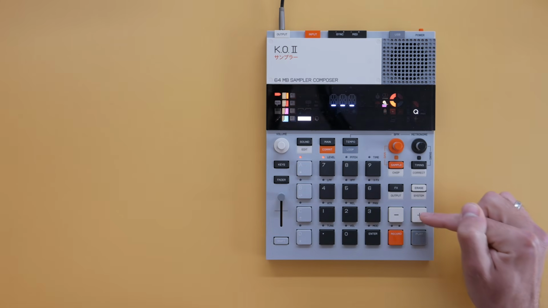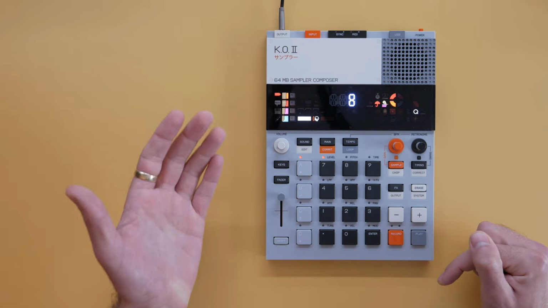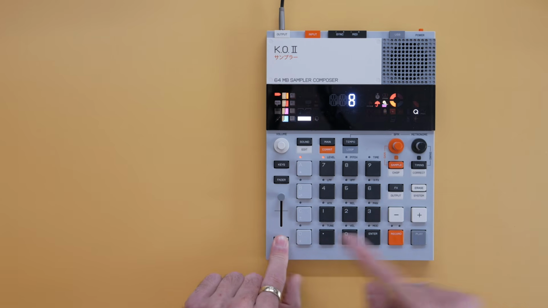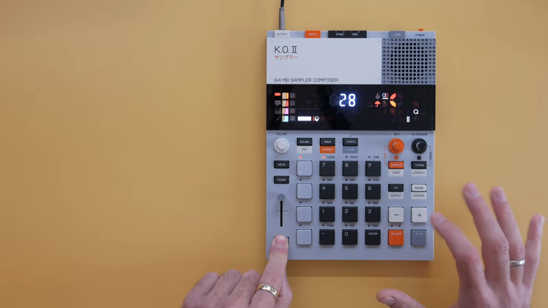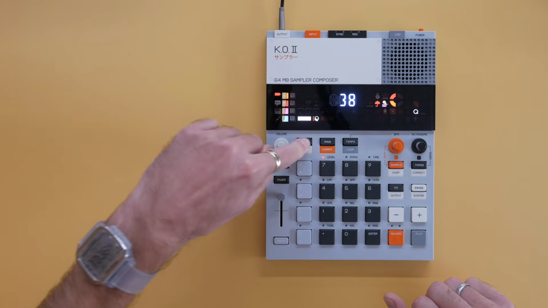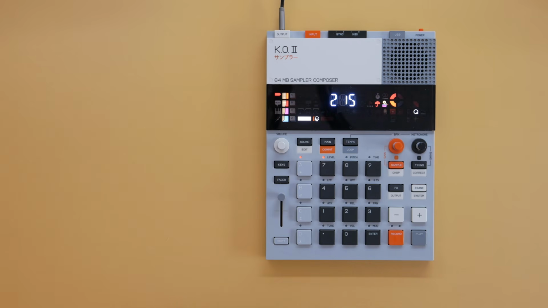I can press plus or minus to move through the sounds that I have. I can also press shift and plus, and you'll see it moves in tens. Or I press sound and enter a number, and I get straight to the number that I've entered. Let's find a sample that makes sense editing.